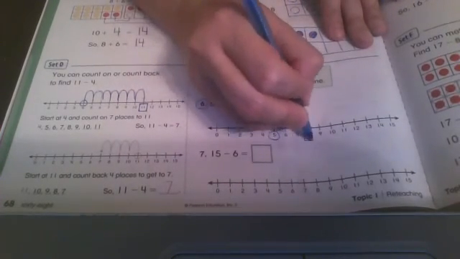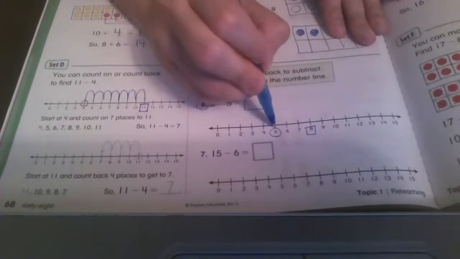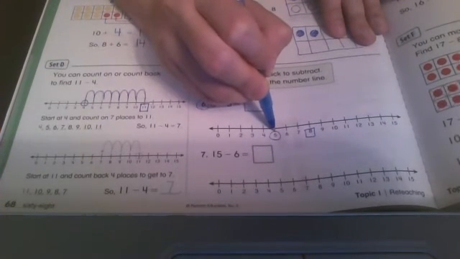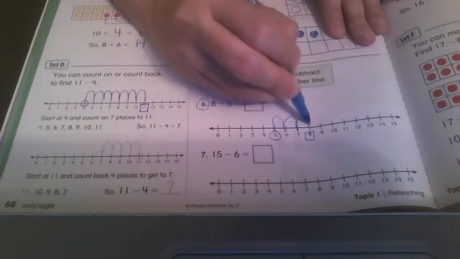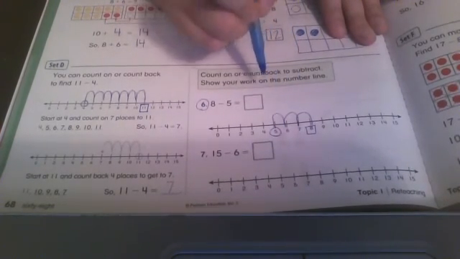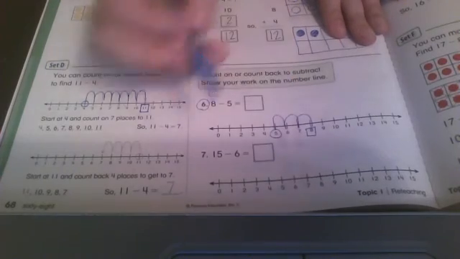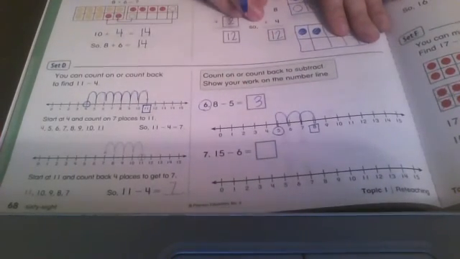So how about we put a box around that right away? That's where I'm going to stop. Okay, and then we're going to jump, and you can do that with me. 1, 2, 3. How many jumps did I have to take? That's right, I had to take 1, 2, 3. So 8 minus 5 equals 3.